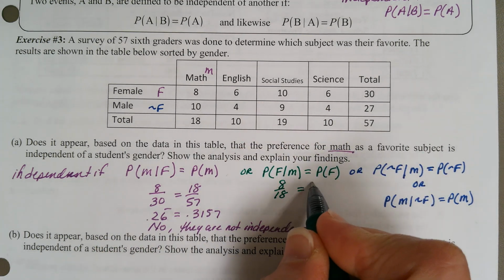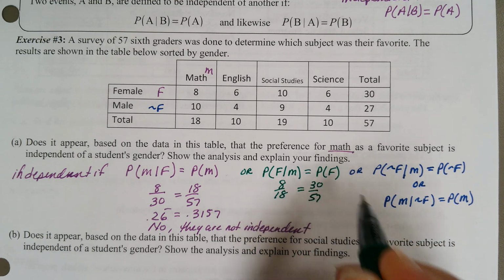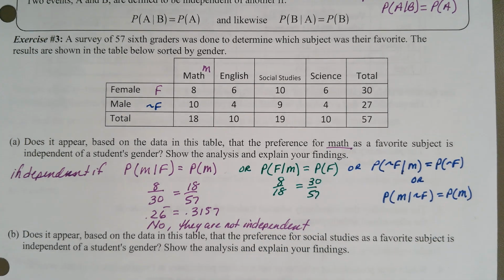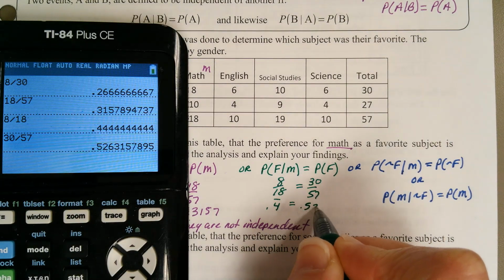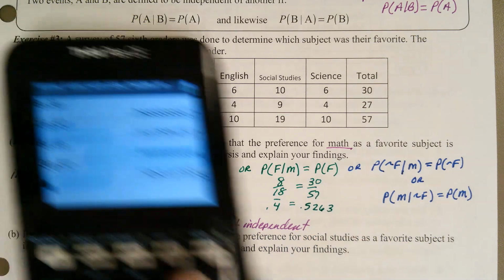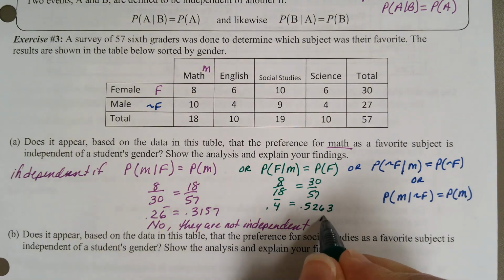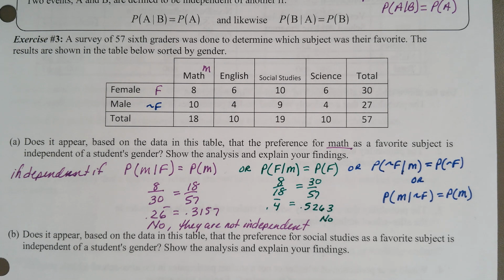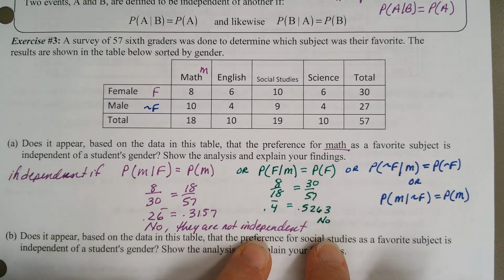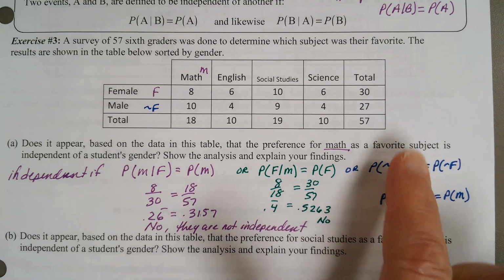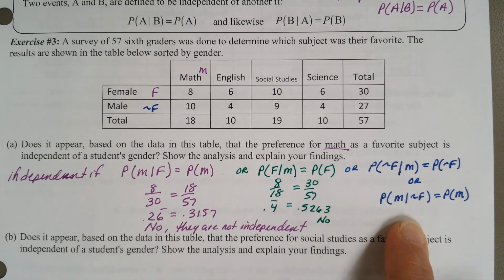Female's 30 out of 57. 8 divided by 18 is 0.4 repeating, and 30 divided by 57 is 0.526 something. Same thing here, no. So we see if the two sides are not equal, then they are not independent. But there's any one of these four ways that we could show that.